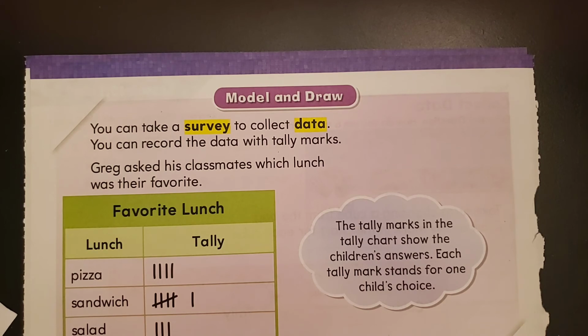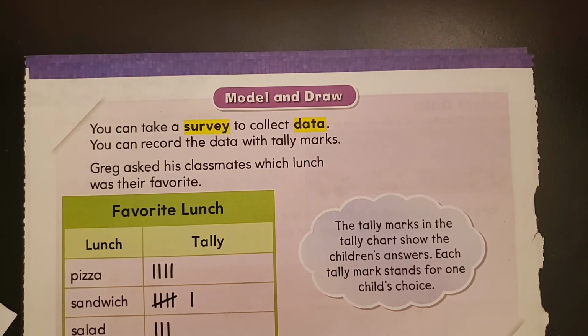In order to collect information, first you may have to take a survey. For some of these, because we're not in the class, I will give you some pretend data to fill in to make it a little bit easier for us. Looking at the directions, it says you can take a survey, which is when you ask the questions or go check out to collect information. To collect data, you can record the data with tally marks.